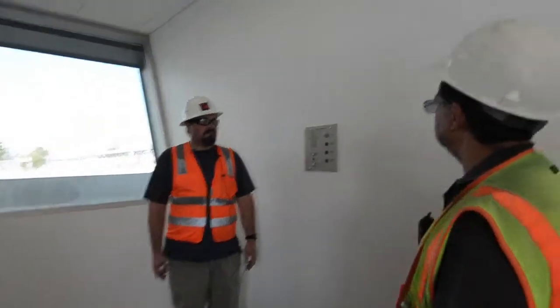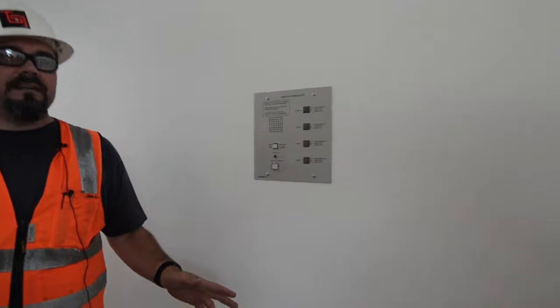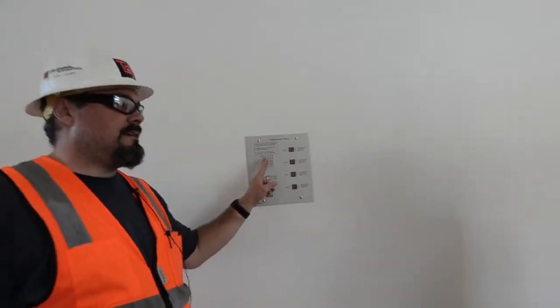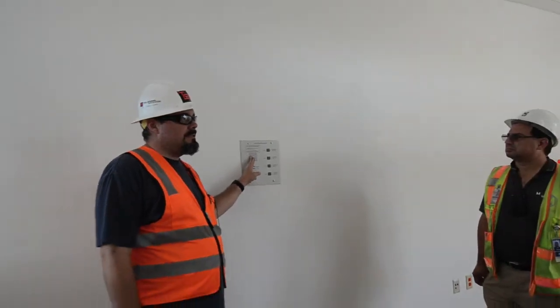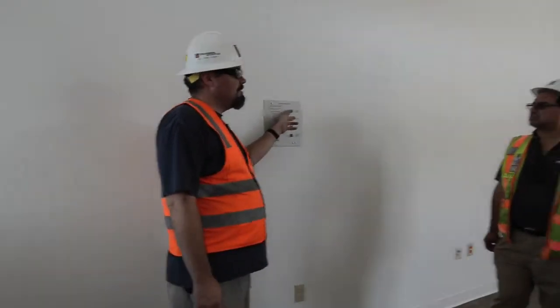Where's the brains behind it? Right here. It's a very plain Jane kind of system. All it does is beep when it comes up, and then it's a 2-way voice command. You can talk to the speaker 2 ways and talk to whoever's in the stairwell. It does have 4 zones, but we only have 2 on the job.